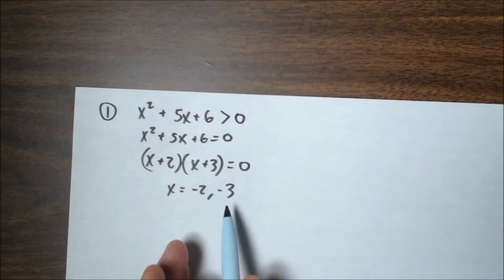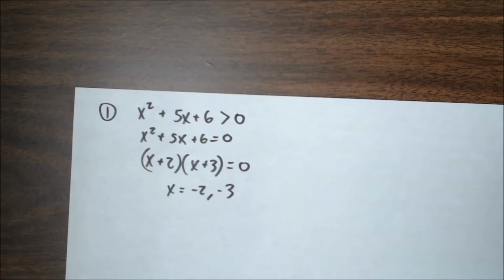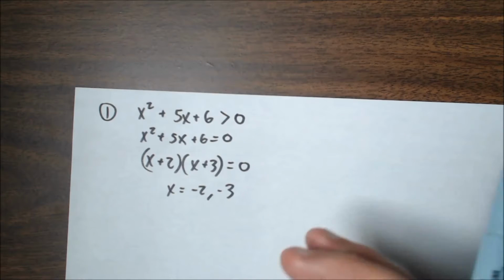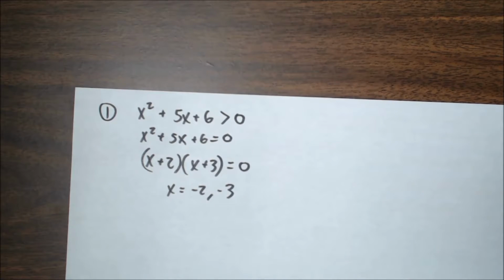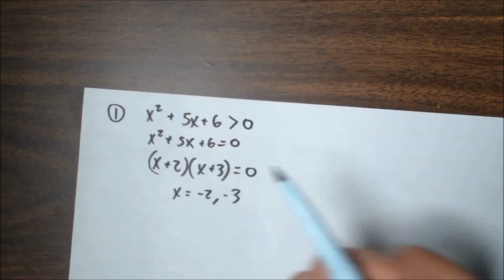You might plug in test points on a number line, plug in something to the right of those numbers and something to the left of those numbers, and then something in between those numbers, and see where it is greater than zero, where it is less than zero. That's perfectly fine. Me personally, I'd rather just do it sort of visually. So what I like to do is do a sketch.